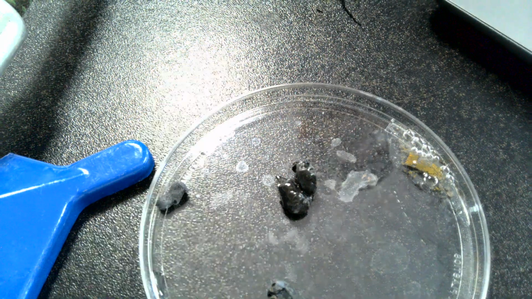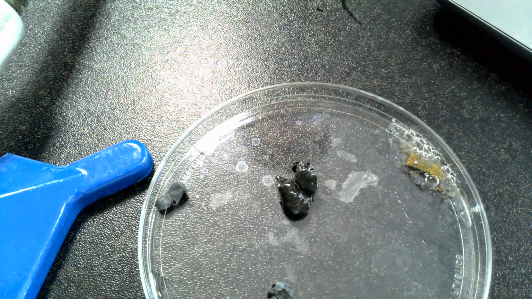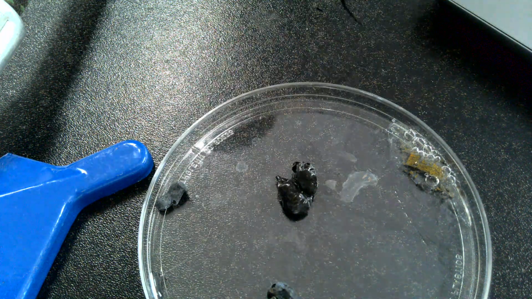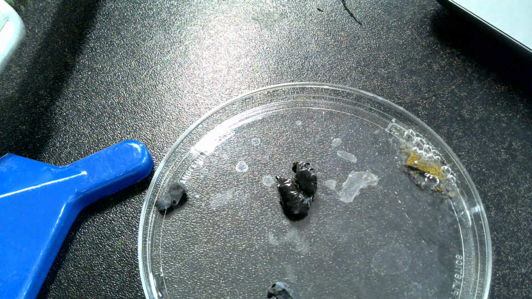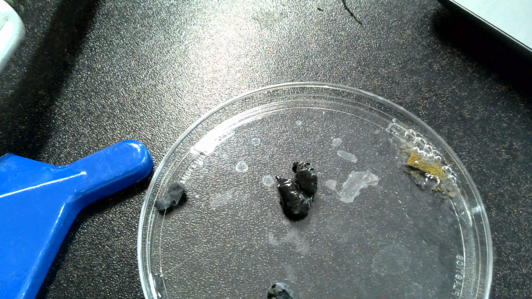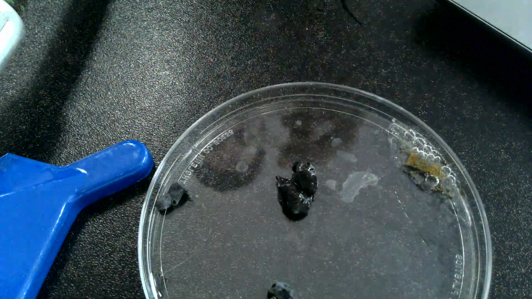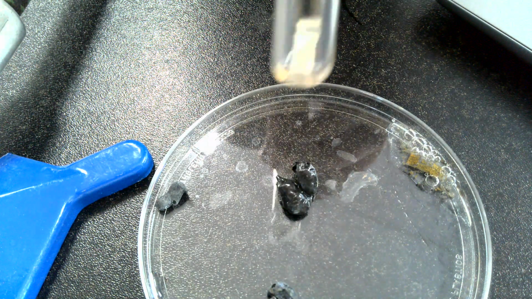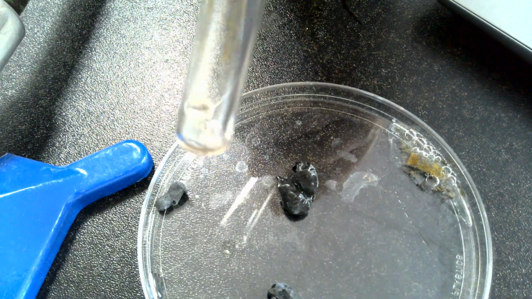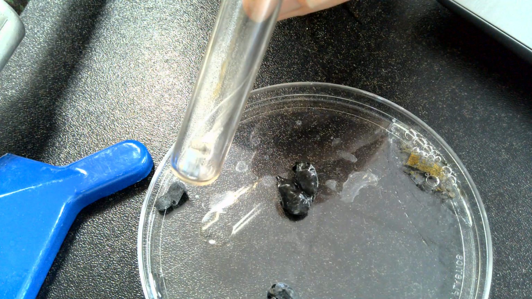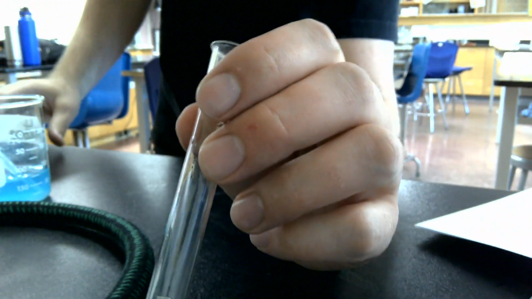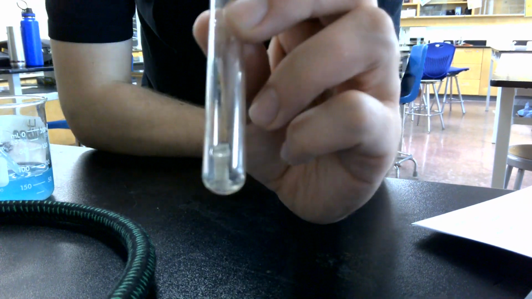Fourth, we have copper chloride and magnesium. This reaction actually takes a while. So what I'm going to do, where did I set that? Here we go. Here we have our magnesium in a test tube.